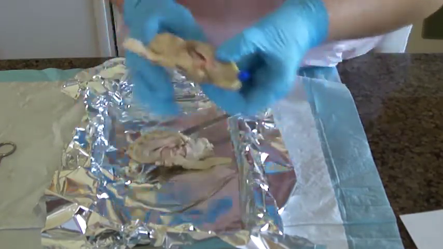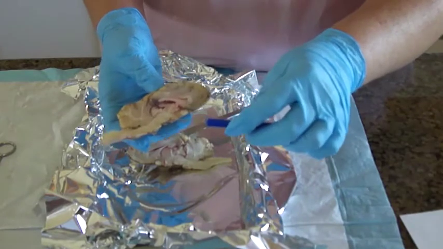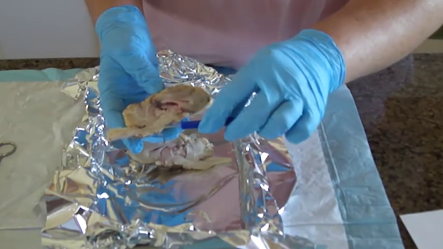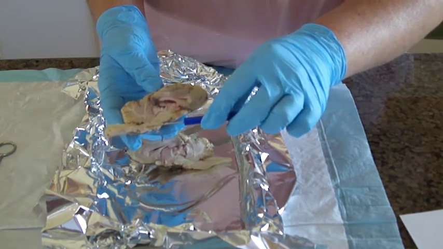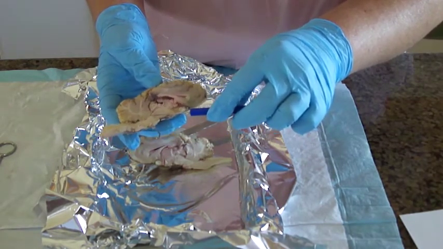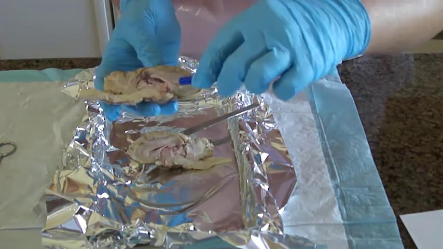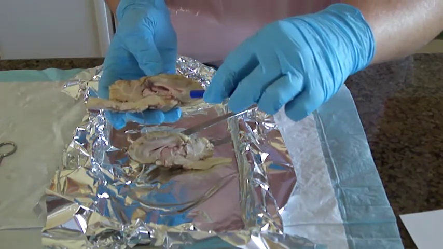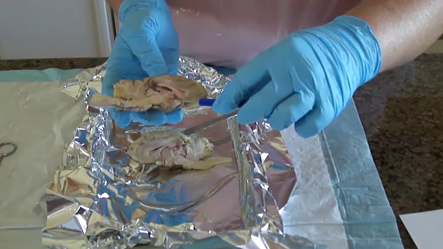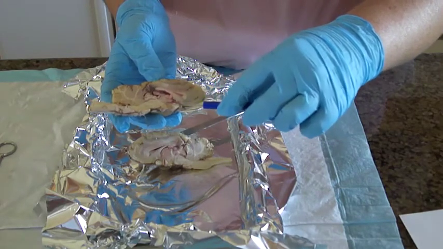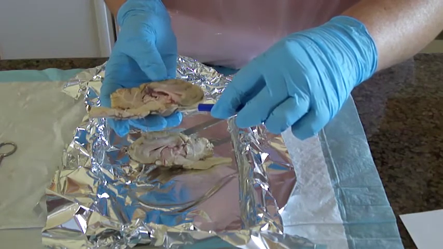Let me do this side, might be easier. I have the spinal cord, the medulla oblongata, the pons and the midbrain. Up in here is the fourth ventricle. The cerebral peduncle is down under here, and there. The pituitary gland is down here.